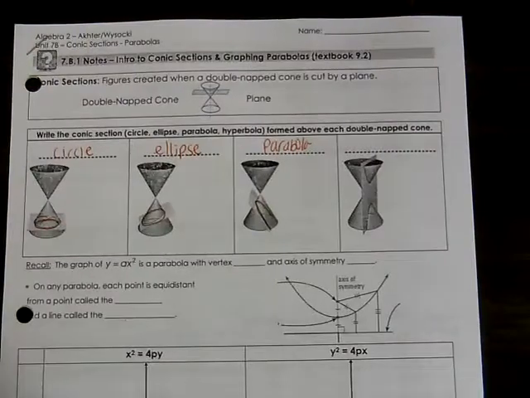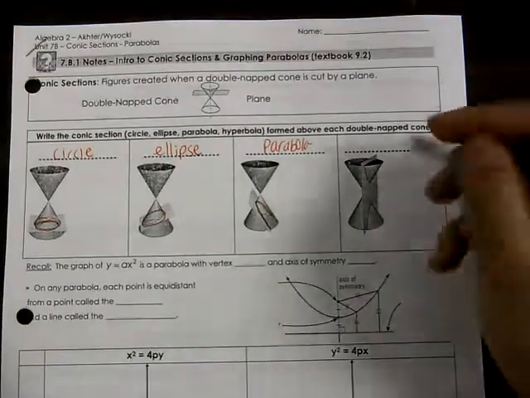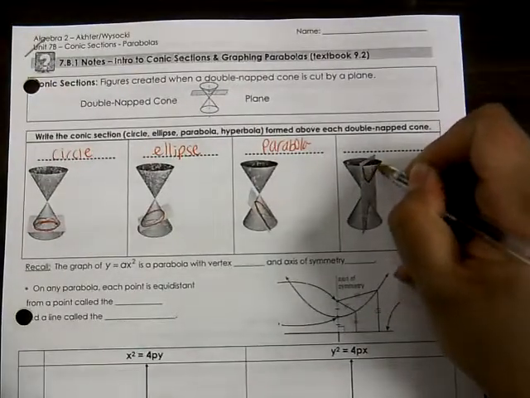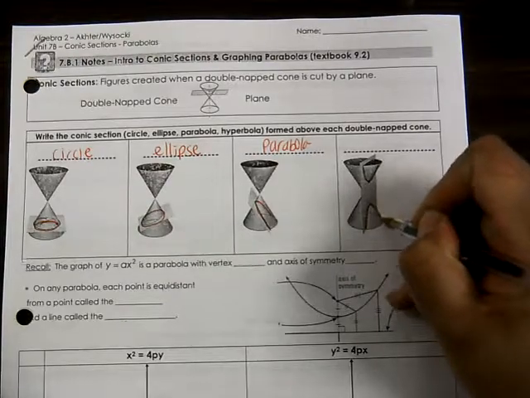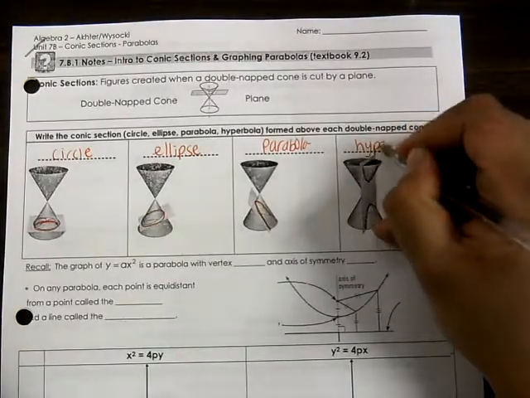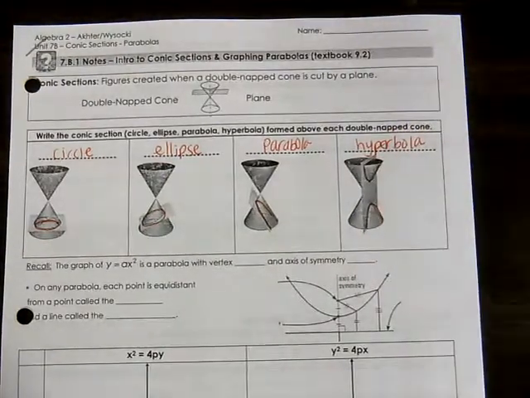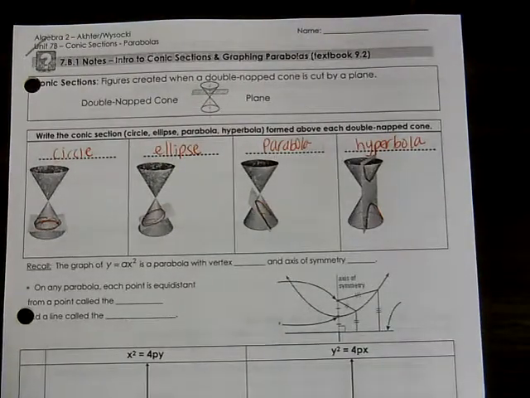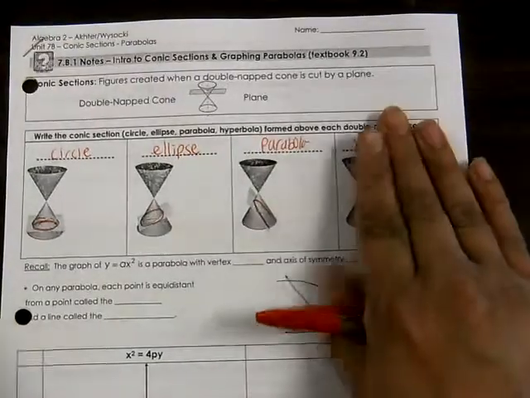And then finally, if you slice straight from the top to the bottom of the double napped cone, you'll get 2 curves that look like 2 parabolas, but it's actually called a hyperbola. We've seen hyperbolas in the last few weeks with 7A, when we were studying inverse variation, that was hyperbolas. So we're pretty much done here.